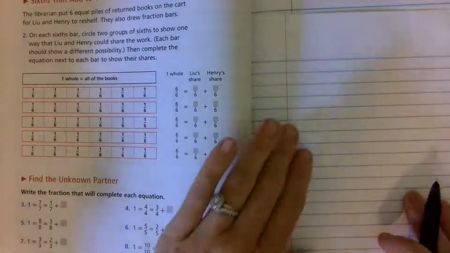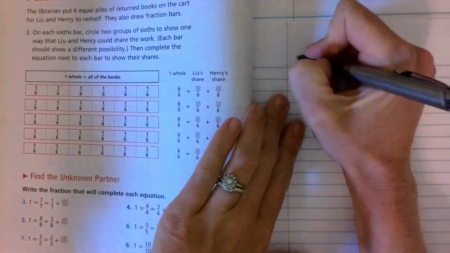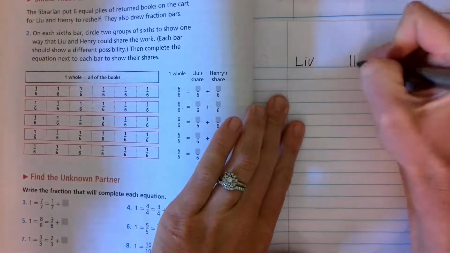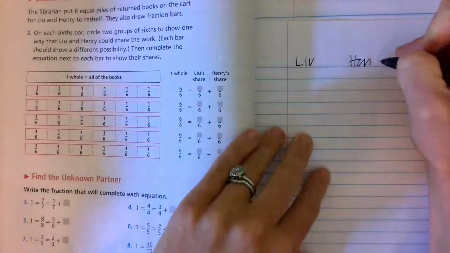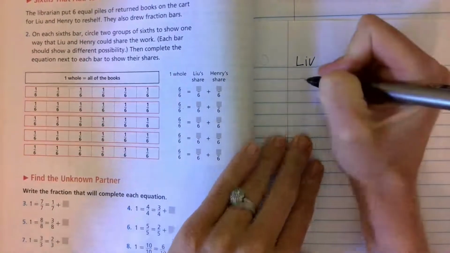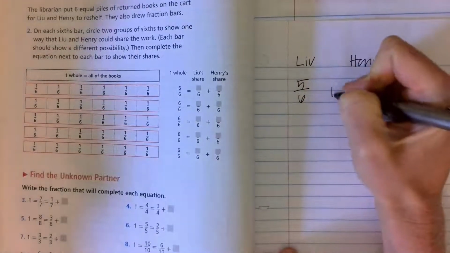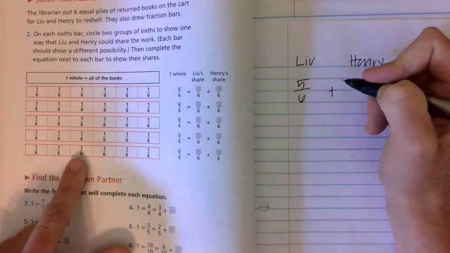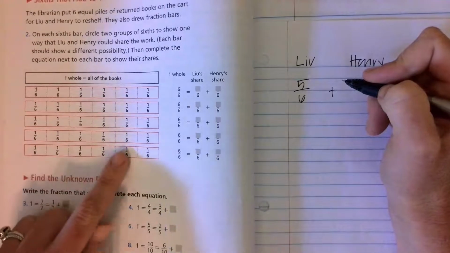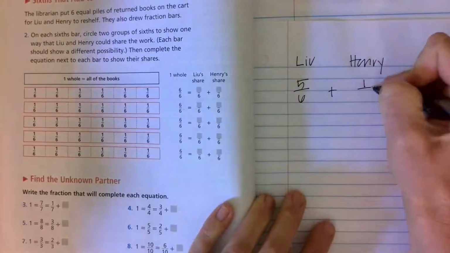I don't want to go to another piece of paper, but I think I'm going to have to. So this would be Lou and Henry. So then we would have 5/6. Well, if Lou had 5/6, 1, 2, 3, 4, 5, that means only 1/6 would be left.